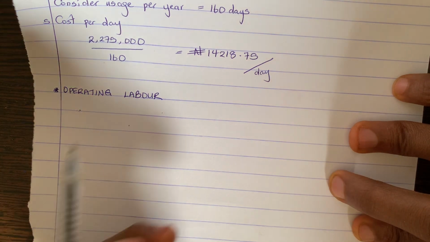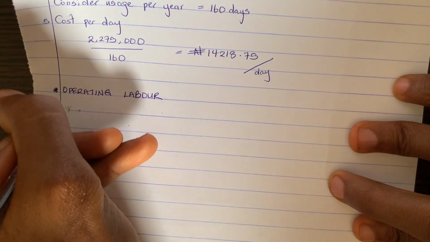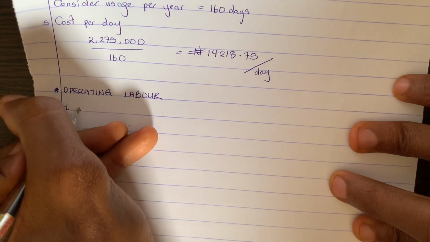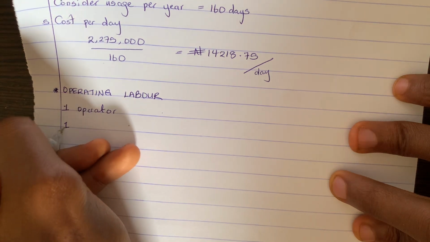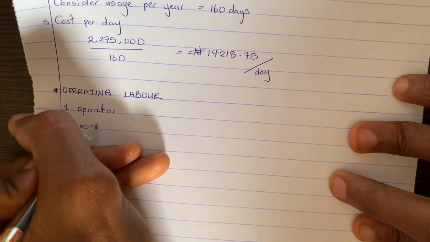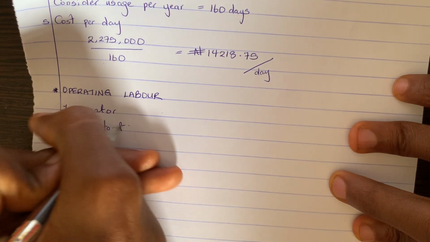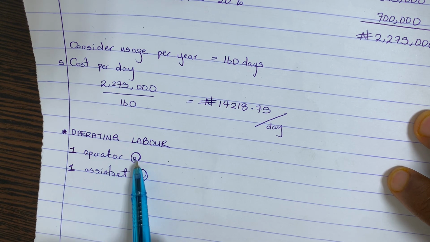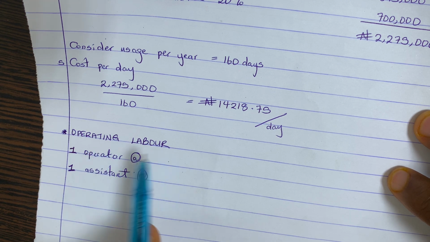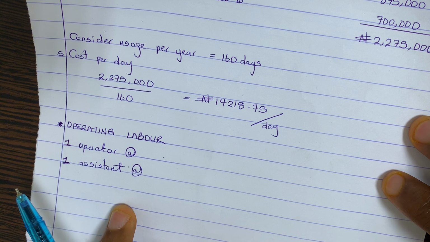Unskilled. So meaning that we have one operator and what? One assistant. So for the operator, you are going to be giving the rate that you've built up for skilled laborer, because you need to be skilled to know how to operate the concrete mixer.